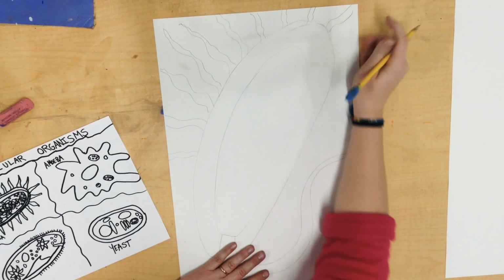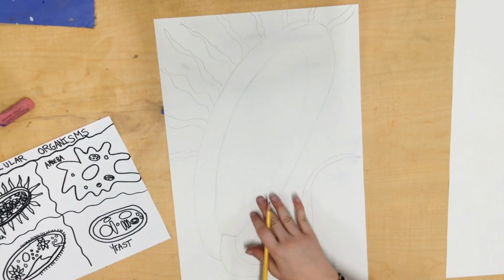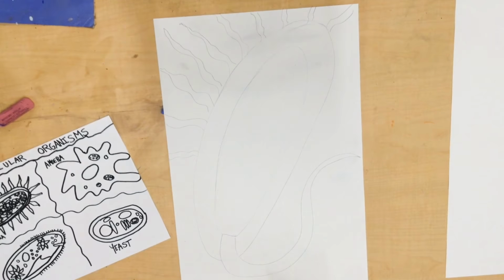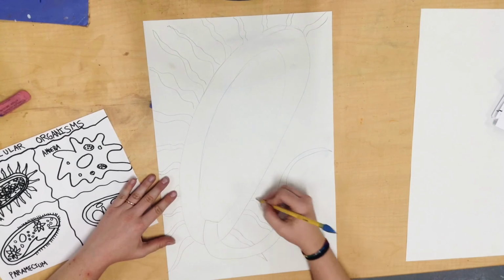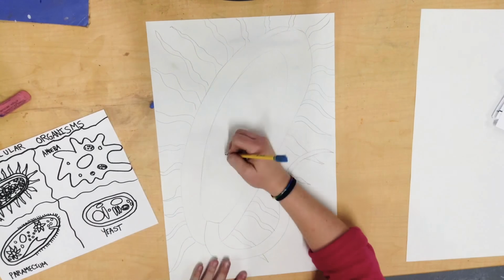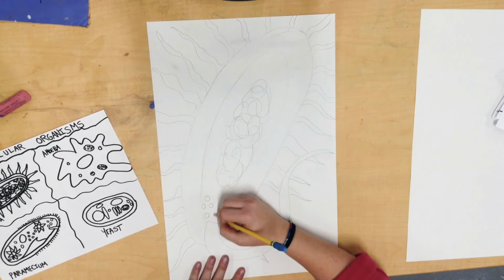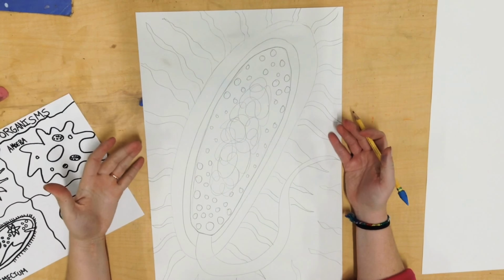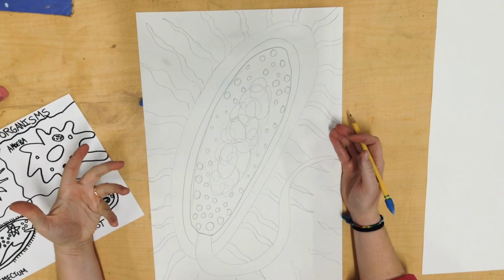After I've drawn all these little arms, I can add some details in the middle. Alright, there you have it, my single-celled organism, my bacteria cell.